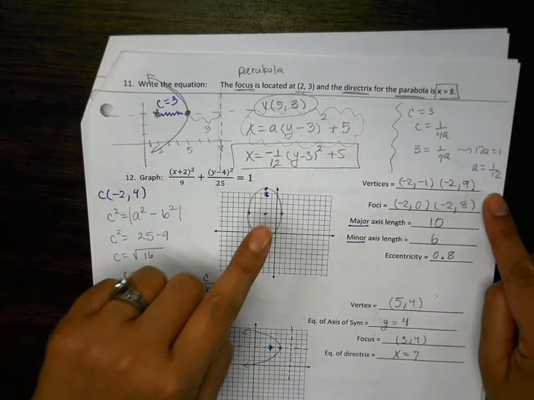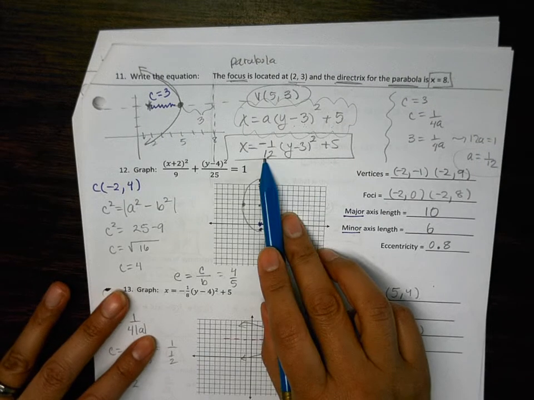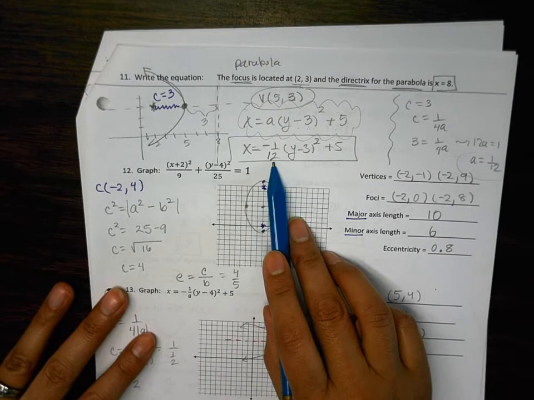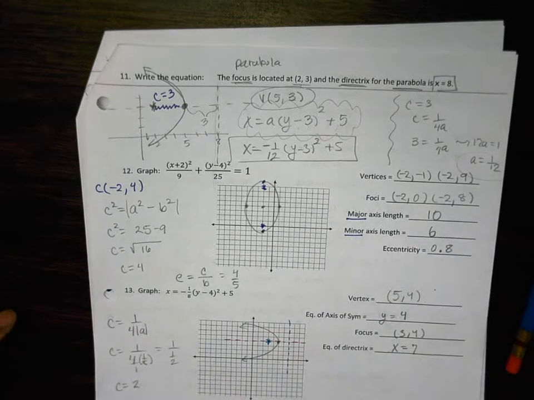Can anybody tell me why here I got positive and why I made it negative over here? Do you have to do that on your own? Yes. When you're finding a using the c, it's not going to come out negative if it's supposed to be. Okay.